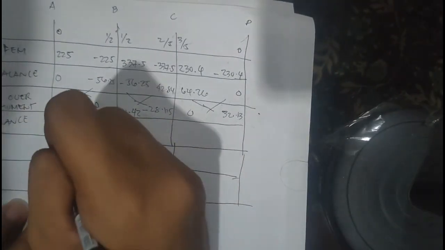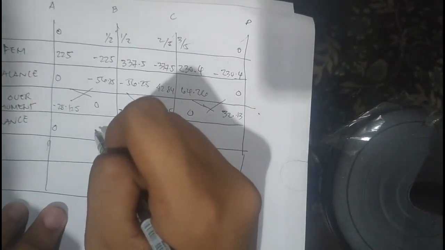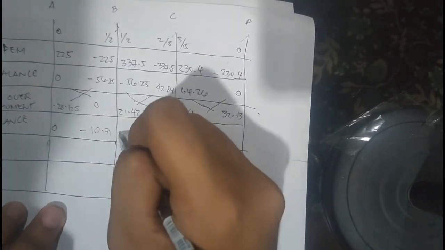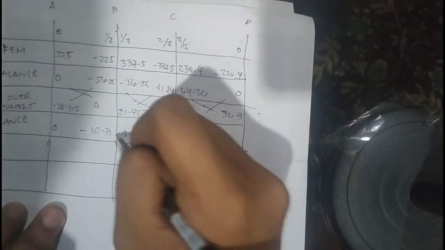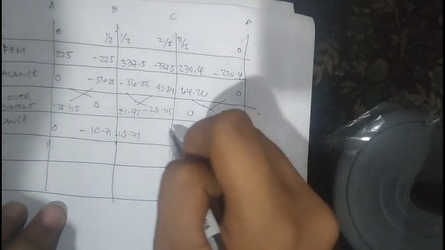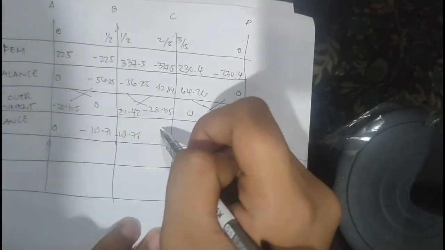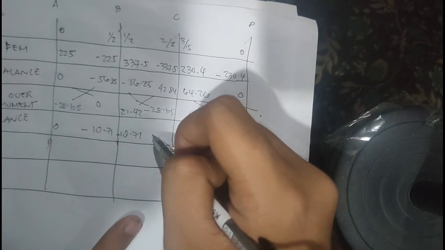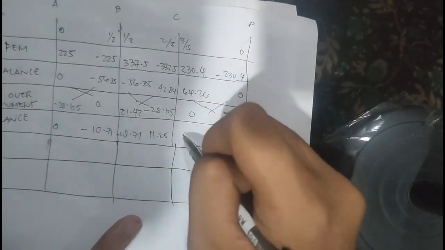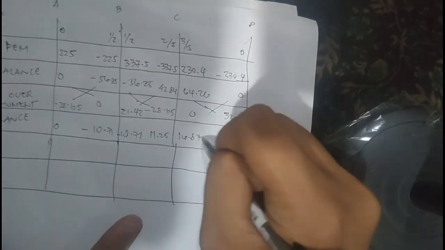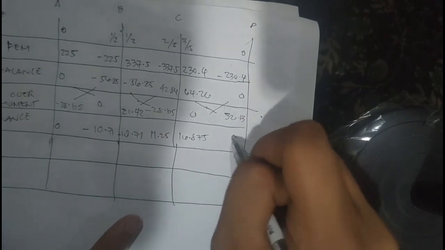Let's balance. 0. Half of 21.42 equals 10.71, so negative 10.71 on both. Also, negative 28.125 divided by 2 is 14.0625, no, the unbalanced is 28.125 times 2/5 equals 11.25, and times 3/5 equals 16.875, then 0.